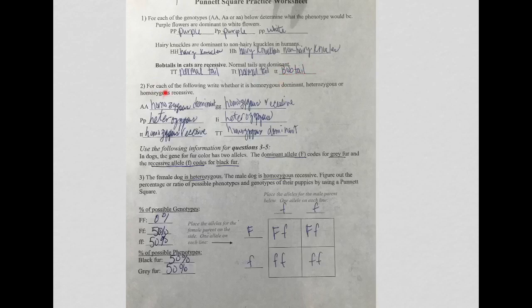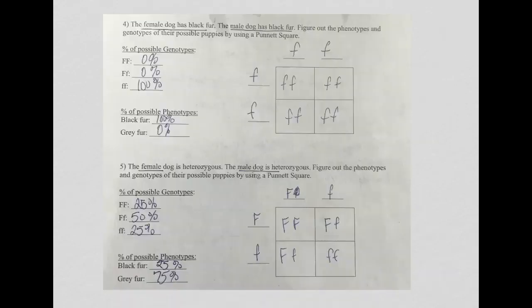All right, so it says for each of the following, write whether it's homozygous dominant, heterozygous, or homozygous recessive. So any capitals are homozygous dominant, homozygous recessive, heterozygous, homozygous dominant. Next, you had to actually do your Punnett squares. I actually did this one in the video, so I'm not going to go over it. Let's go over number 4.